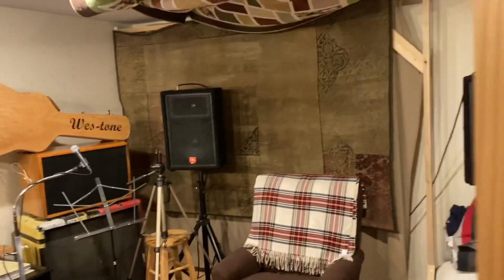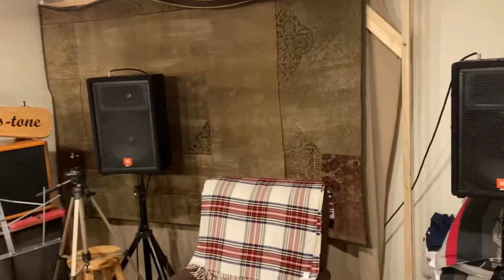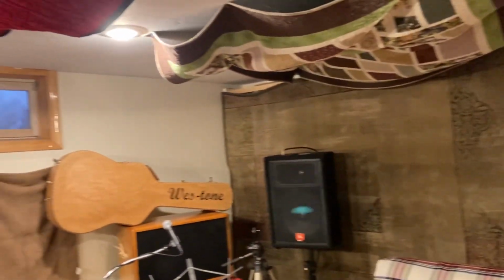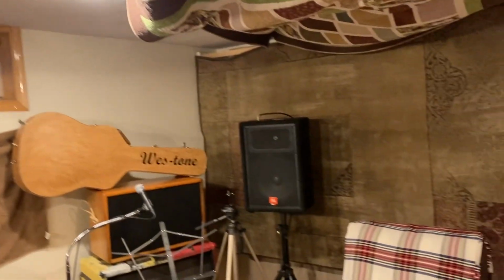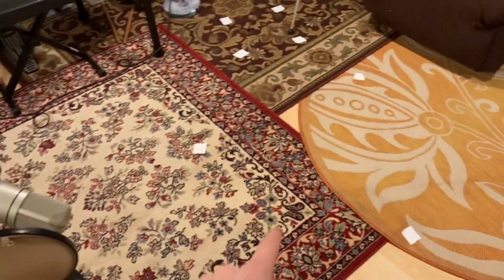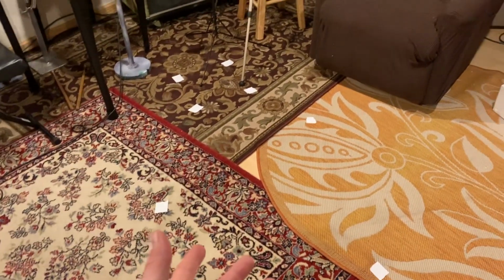So I've done videos on this before, but this is my own home recording studio. It's just a bedroom in the basement. But I want to show you how I stack functions with multi-purpose infrastructure. So the need here is for acoustic treatment. And acoustic treatment is very expensive. So we had some rugs rolled up that were just laying around, taking up space.